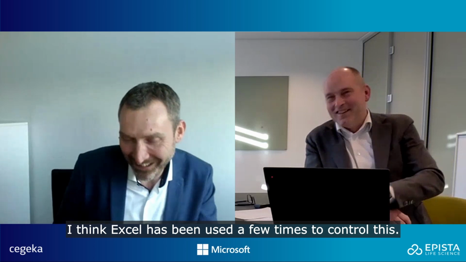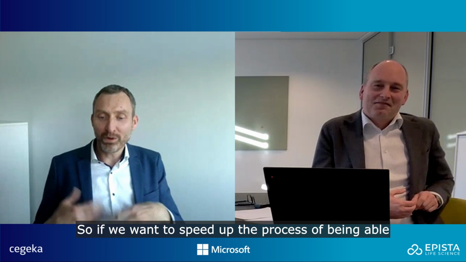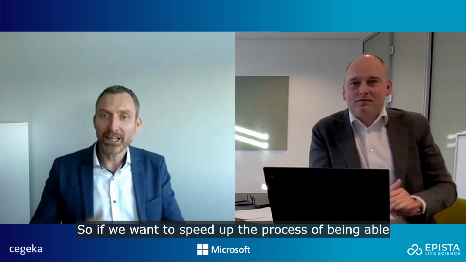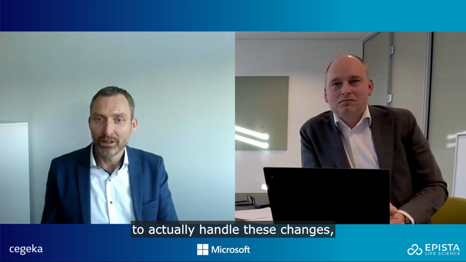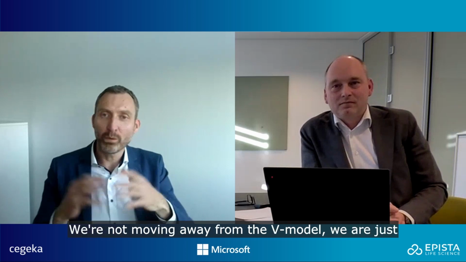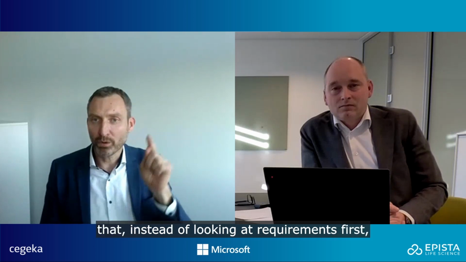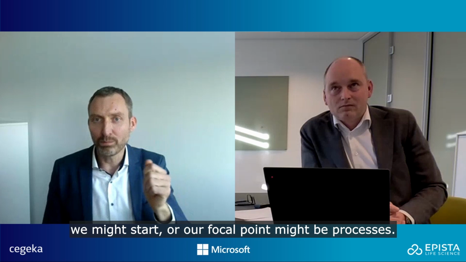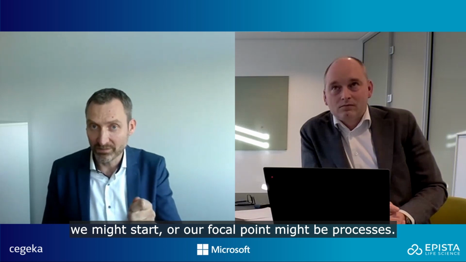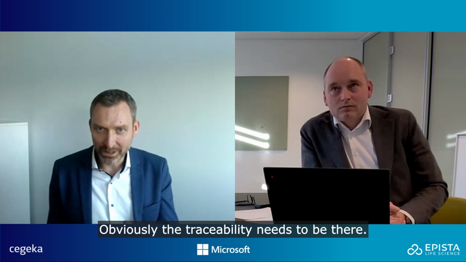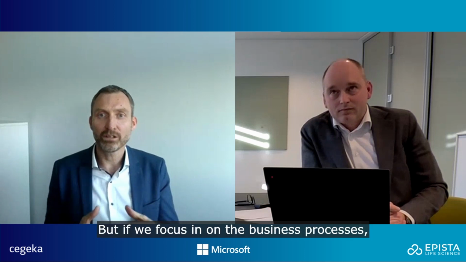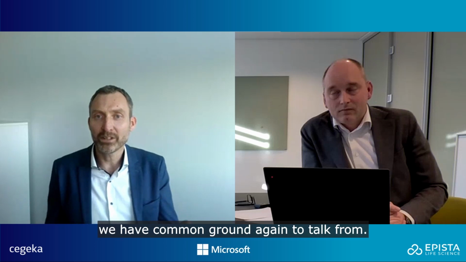So if we want to speed up the process of being able to actually handle these changes, we're not moving away from the V model. We are just suggesting a slightly different focus, because instead of looking at requirements first, our focal point might be processes. Obviously, the traceability needs to be there. We need the trace to the requirements, to our specification, and to the test. But if we focus on the business processes, we have common ground again to talk from.